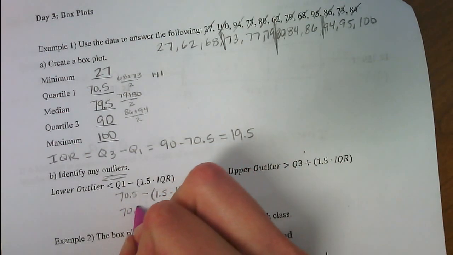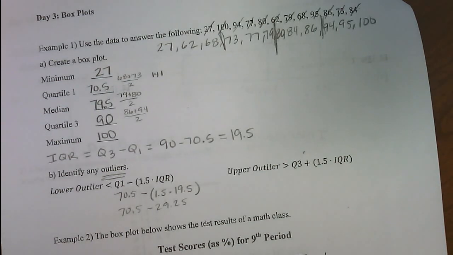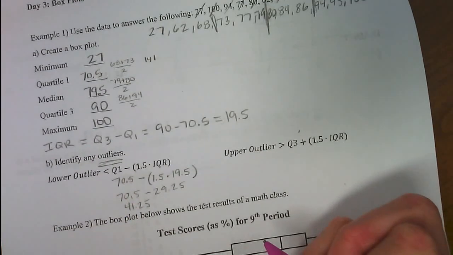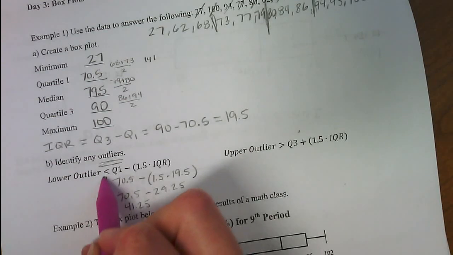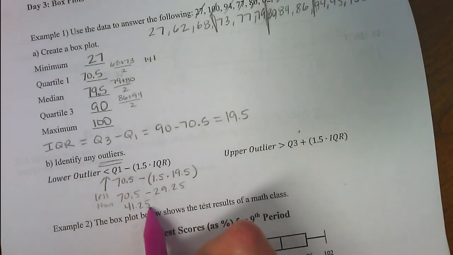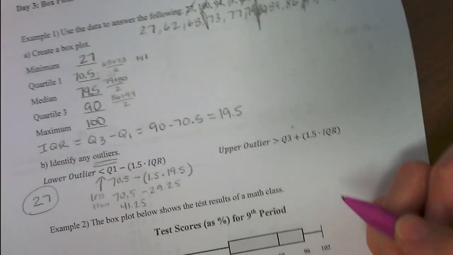is 29.25, and then I'm subtracting, so I get 41.25. This is saying anything, this means less than 41.25 is going to be an outlier. So 27 is an outlier.